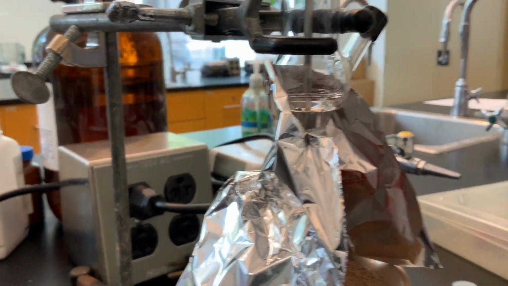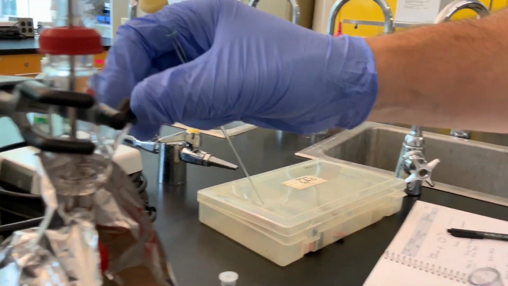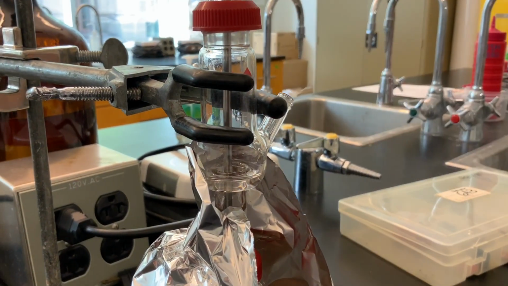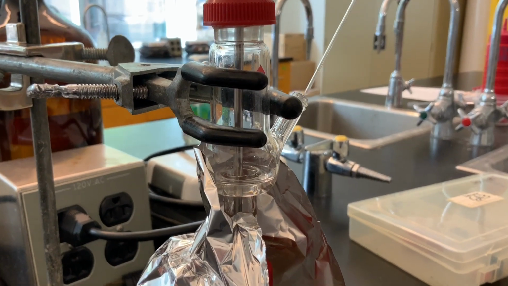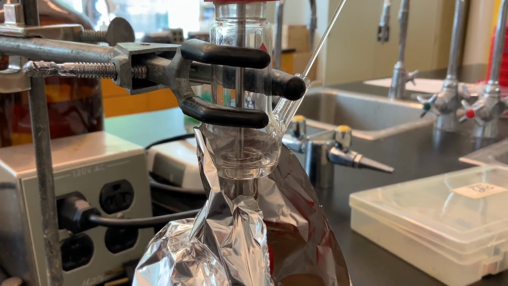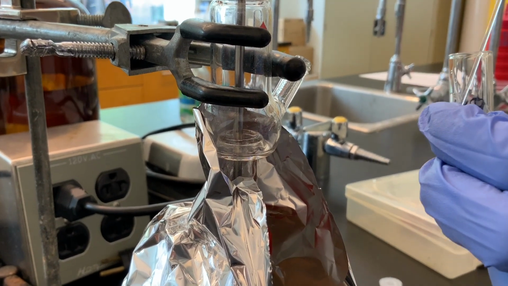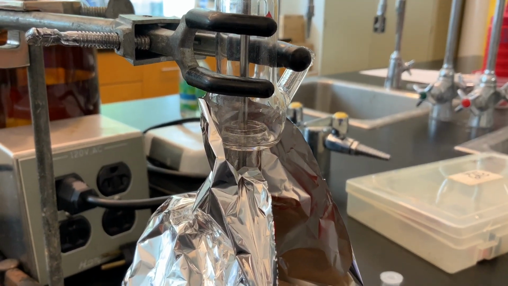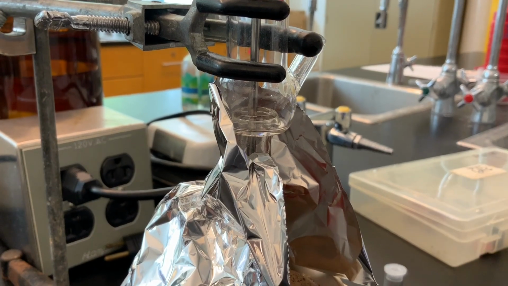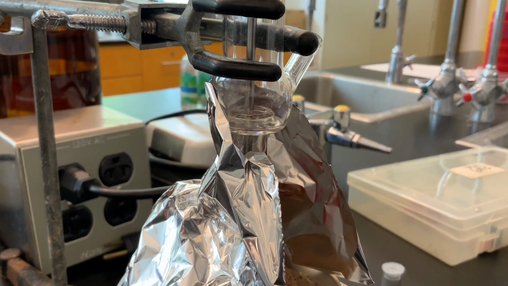And I, of course, have a new Pasteur pipette. Unscrewing the side arm of the still head. You can even see the vapors start to come out of the area. This fraction is much hotter, which makes sense. It's higher boiling solvent.